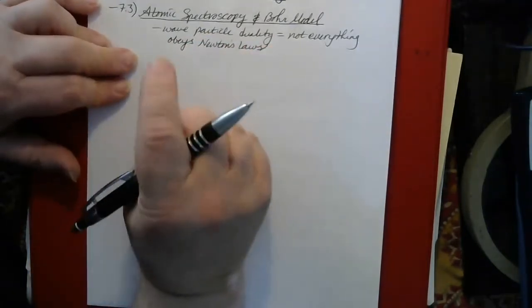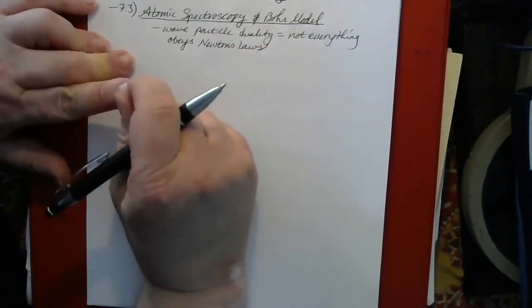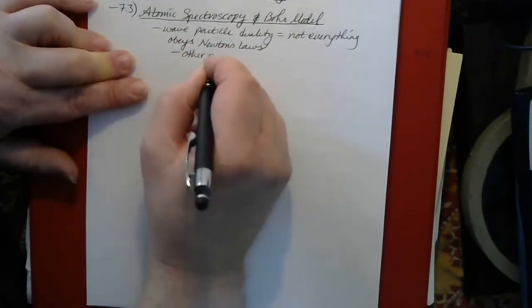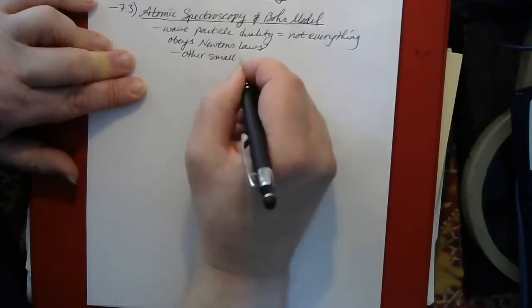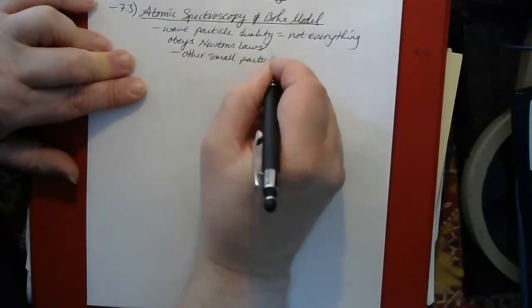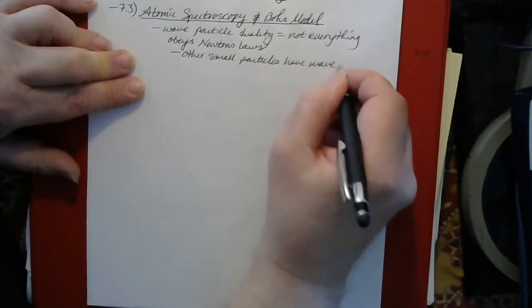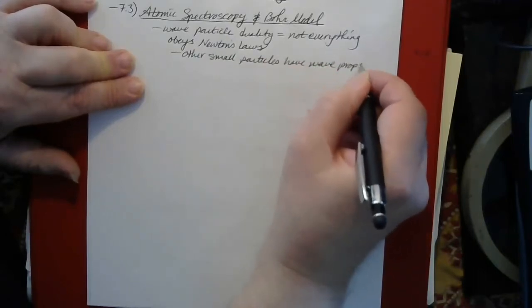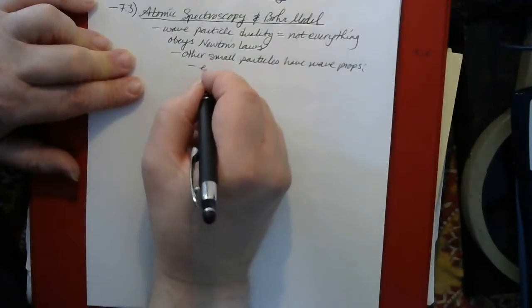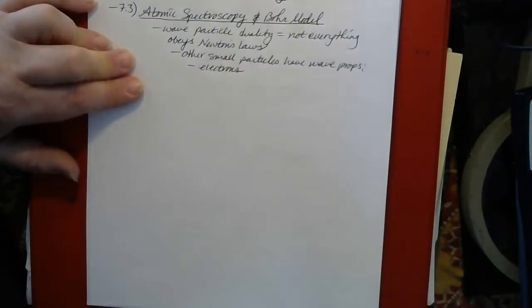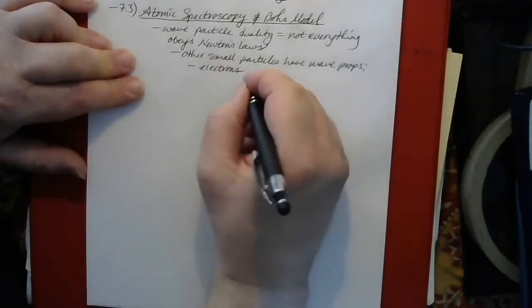And other small particles have also been discovered to have wave properties, and those would include things like electrons and protons and neutrons.